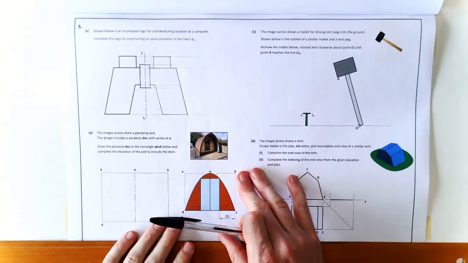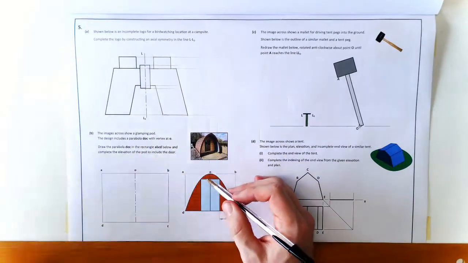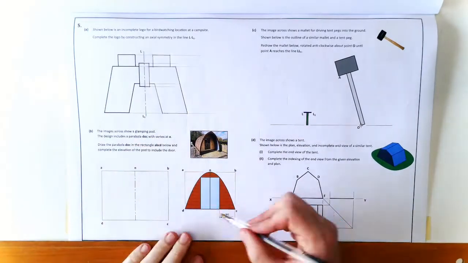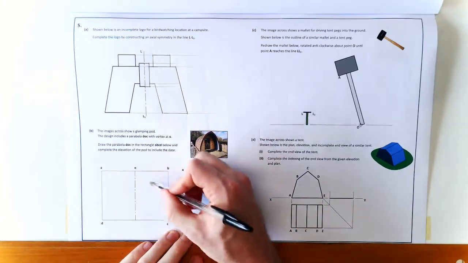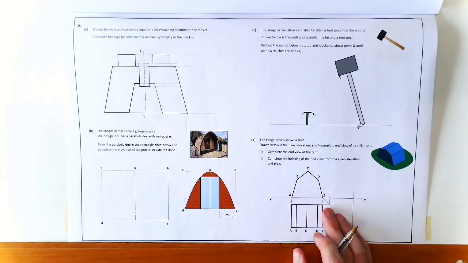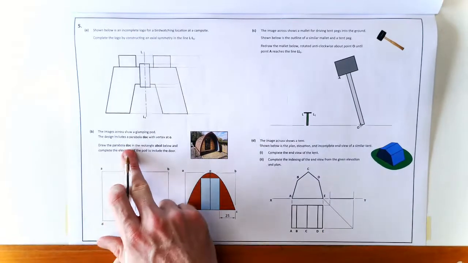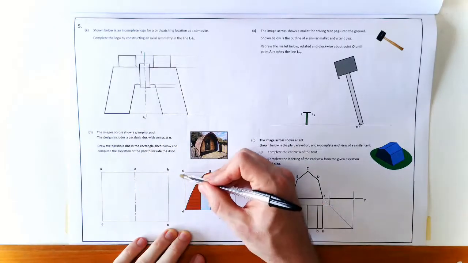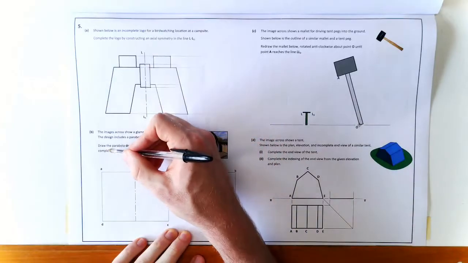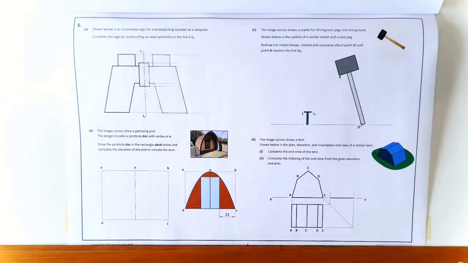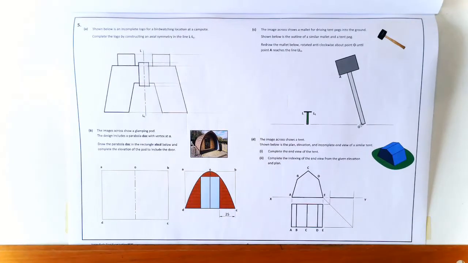Right, so that's part A. Part B, the image across shows a glamping pod. Design includes a parabola DOC. So we're going to have a parabola there with O as the vertex. That's the important part. Okay. Draw the parabola DOC and the rectangle ABCD, and complete the elevation of the pod to include a door. So we need to find our door there also. Which will be fine. Most of the marks here are going to be for drawing our parabola.